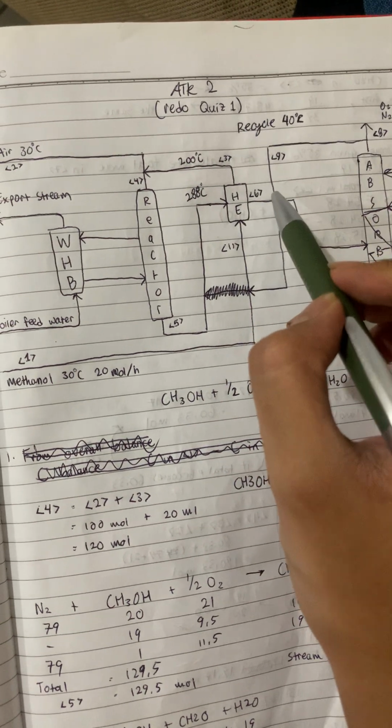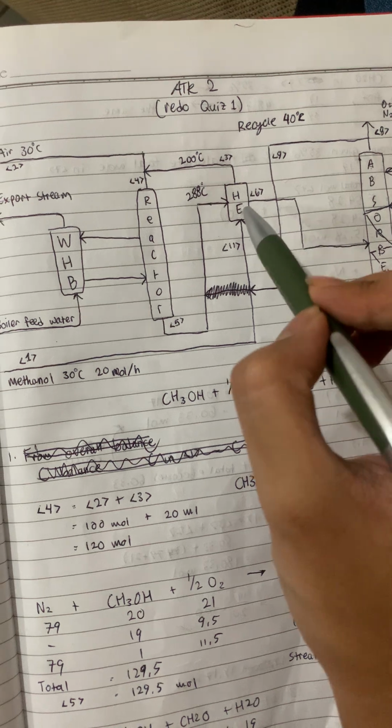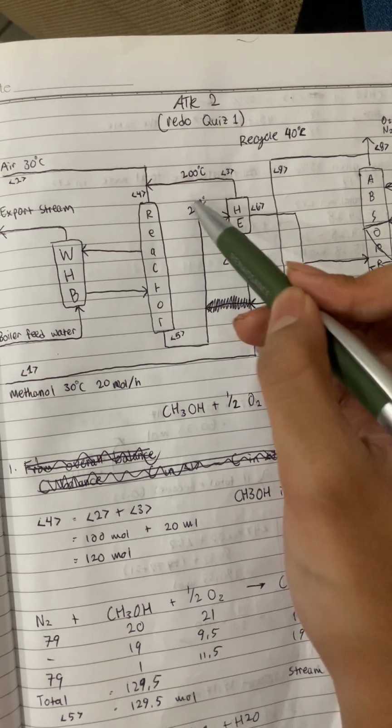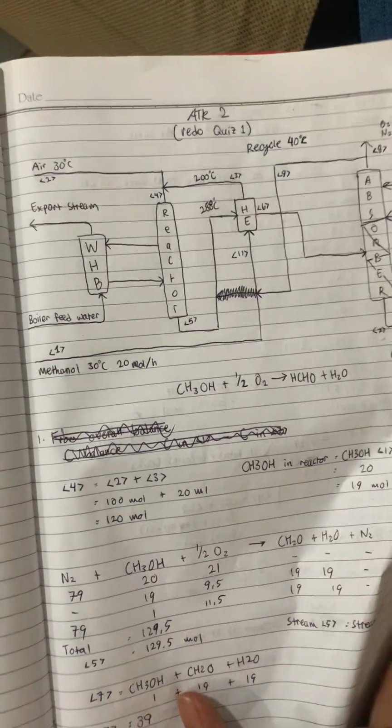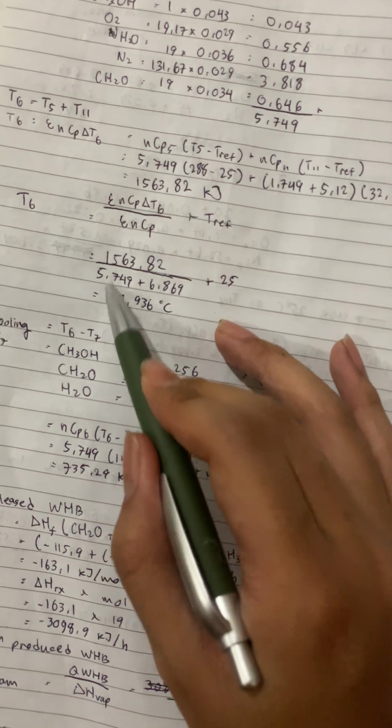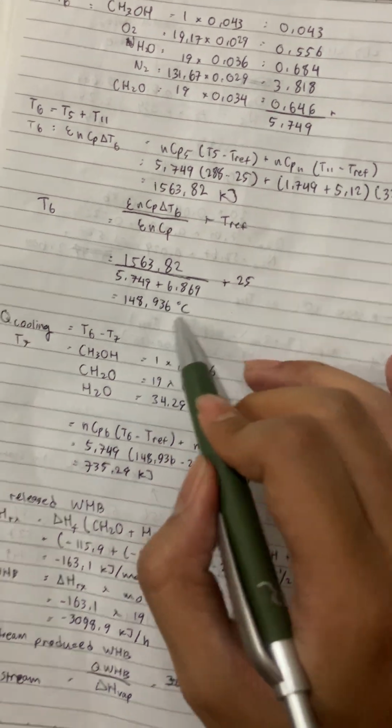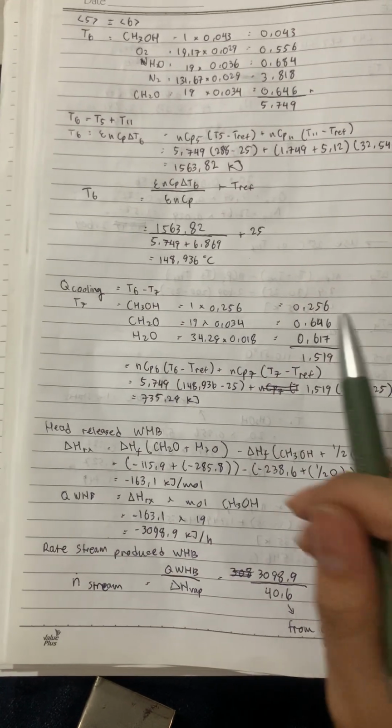So logically it would not pass 288 degrees Celsius, which it did not. 148.936 degrees Celsius.